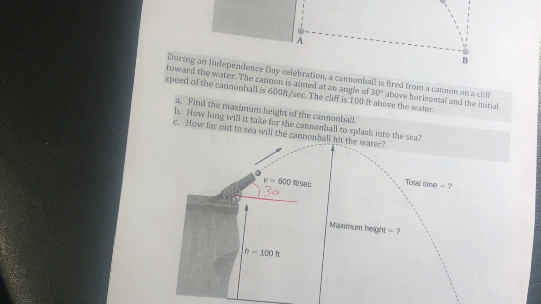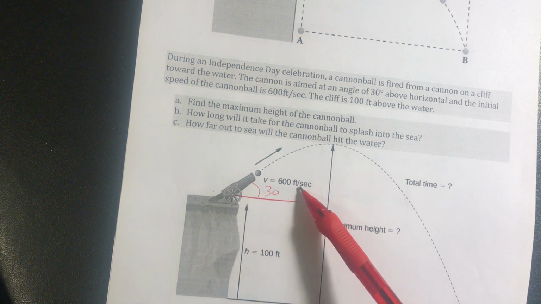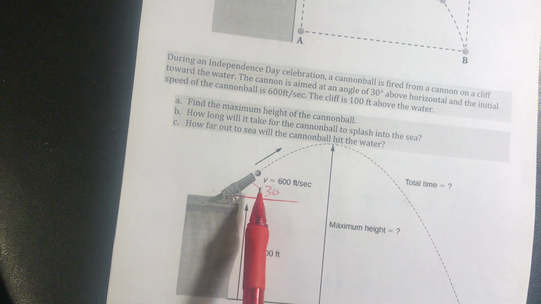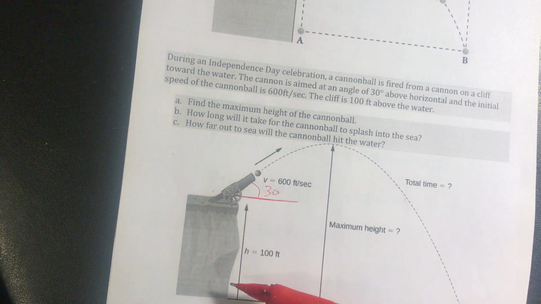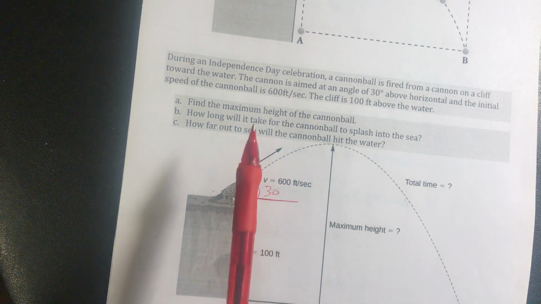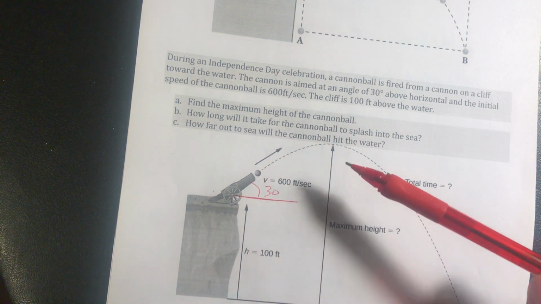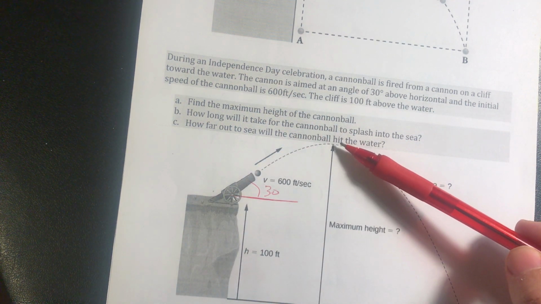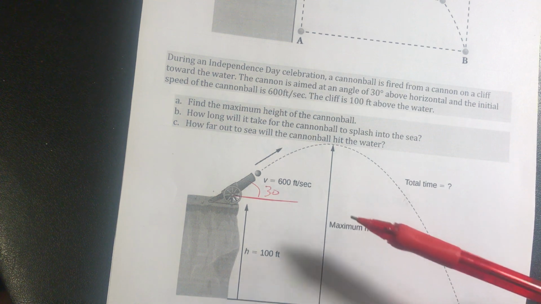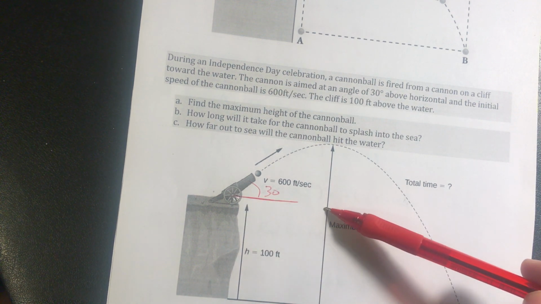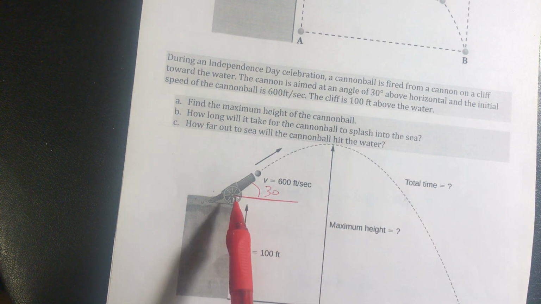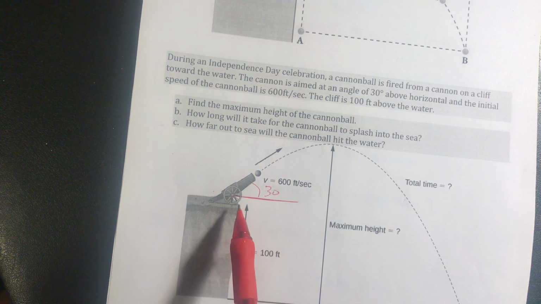So the givens are the initial velocity, the angle, and the height. We need to compute some things. We need to find the maximum height of the cannonball. The maximum height is at this point, as we see. We can compute it from our origin, which is the cliff edge.